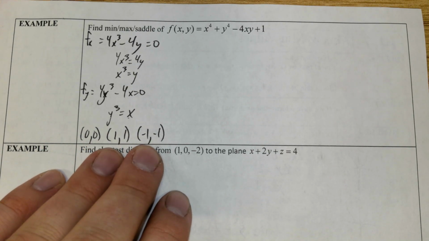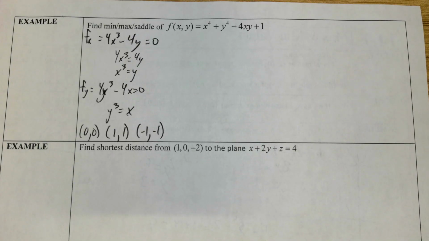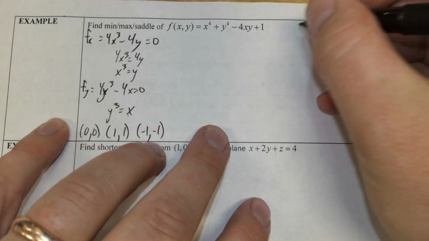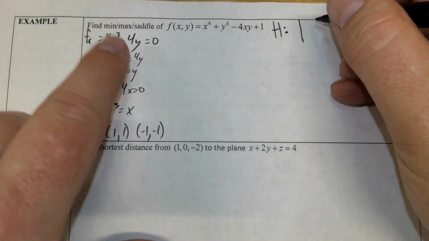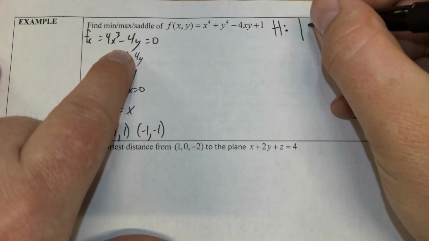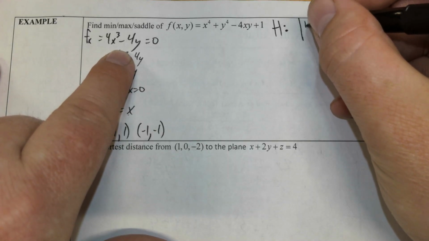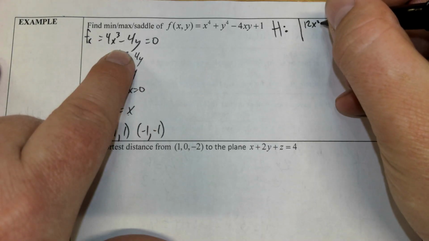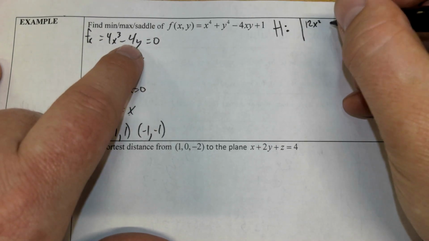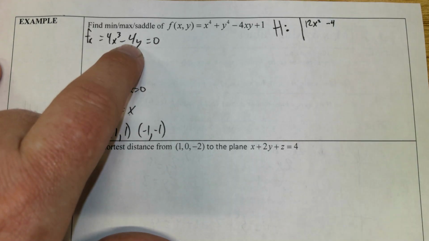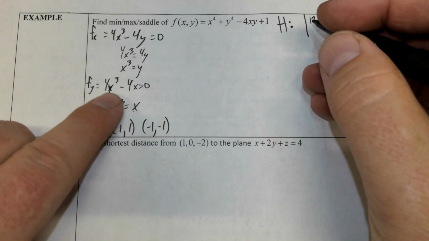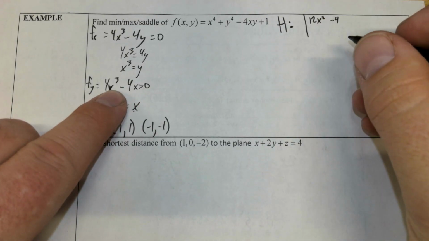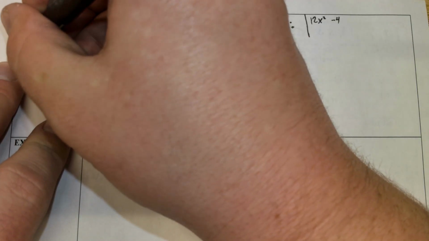And these will be the points I test into my Hessian, into my D. Again, my Hessian matrix is going to be a double derivative of x. So this gets even simpler, just 12x squared. But then if I took this same derivative with respect to y, I would get -4. Now, in case you didn't believe me, if I took this derivative with respect to x for my fxy, remember, my Hessian looks like this.